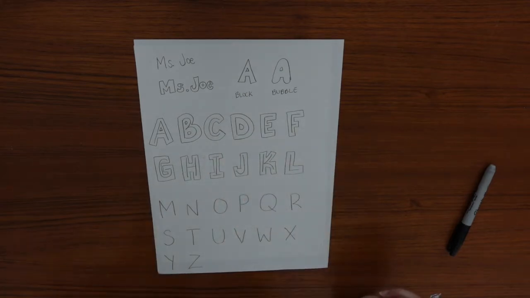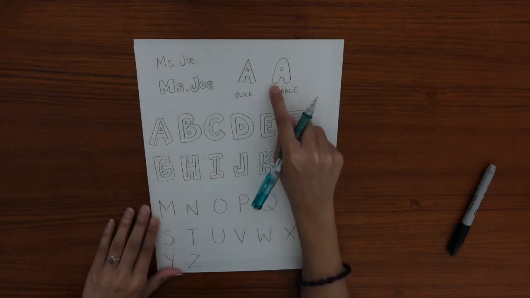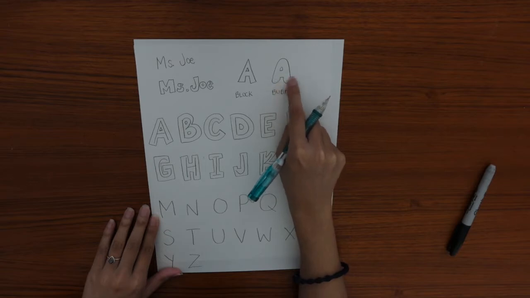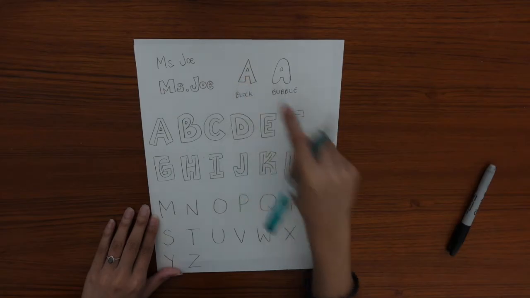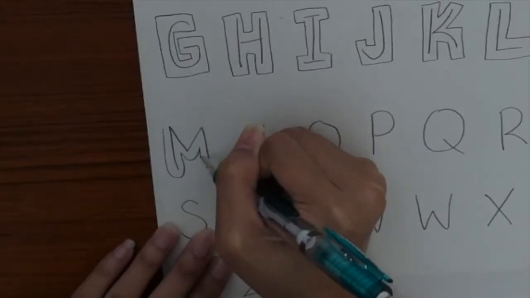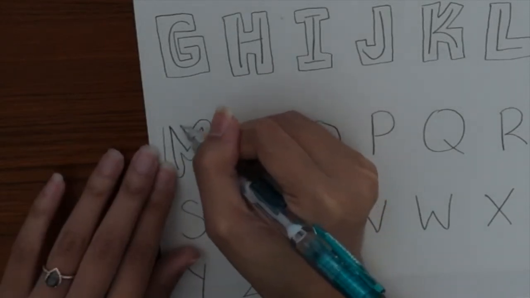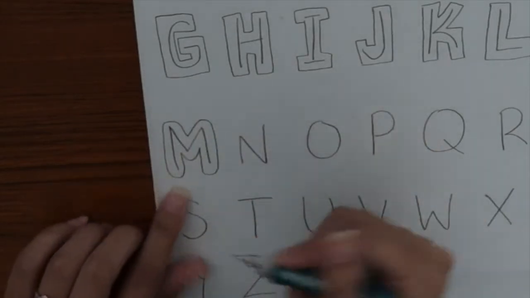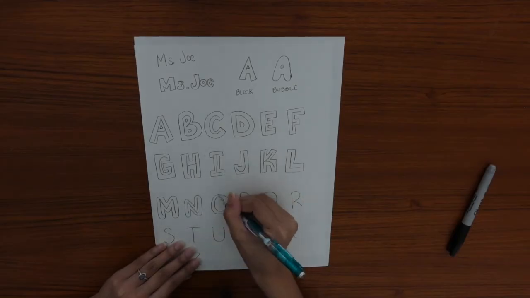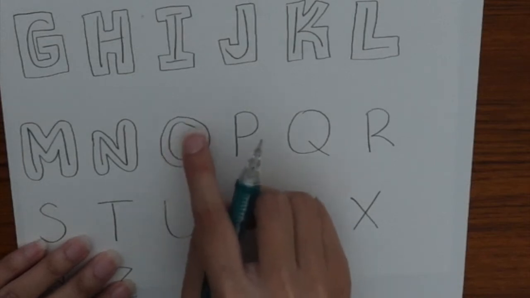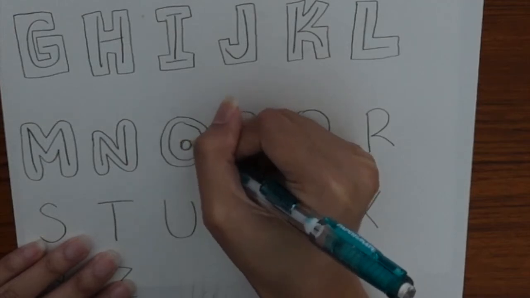All right, moving on to bubble letters. Again, we can see up here for my example, bubble letters have curves on them. They're rounded edges. They're not straight edges like this one here. So I'm starting with my letter M, keeping those curved edges. Nothing is pointed or sharp. They're all curved like a bubble. My O letter has a hole in the middle, so I'm going to put a little hole right there.